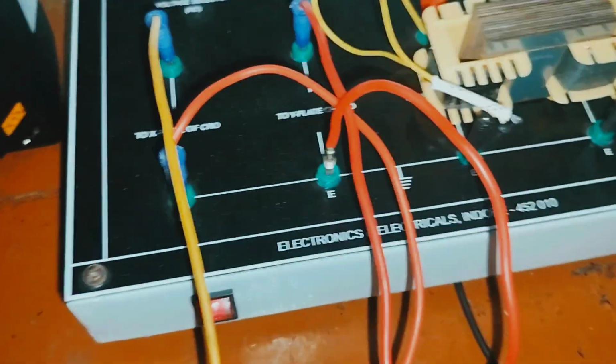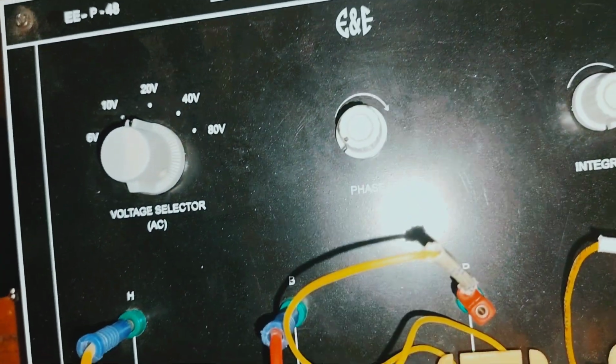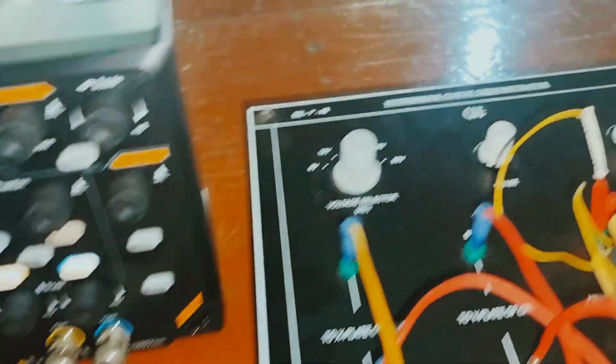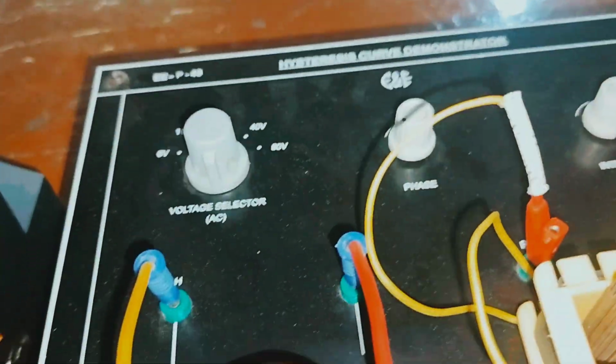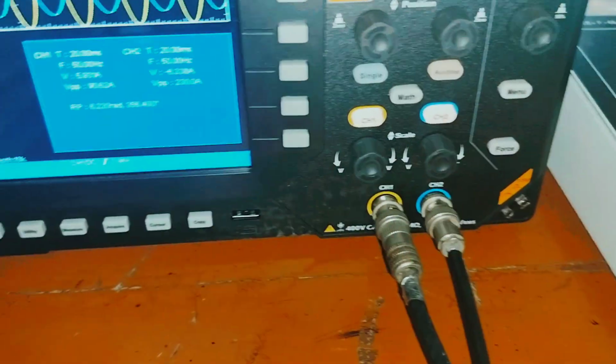Now let's connect the circuit. Connect the primary coil with the AC supply and the secondary coil with the integrator circuit. Now the X channel of the DSO will be connected to a signal proportional to H and the Y channel of the DSO will be connected to a signal proportional to B. Now let's set the DSO to XY mode.